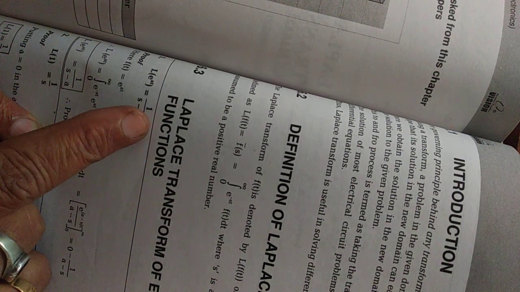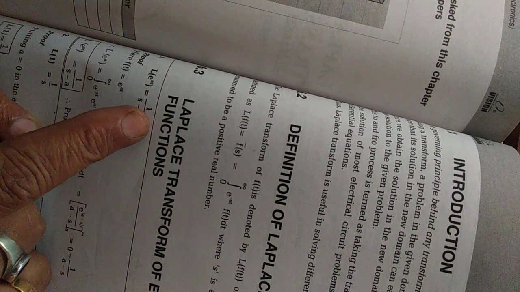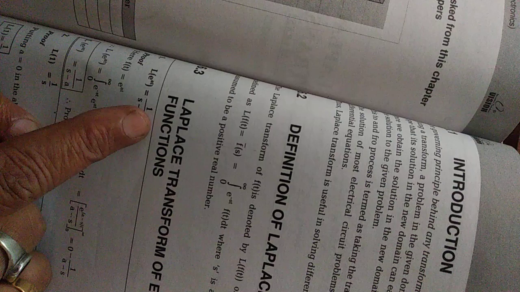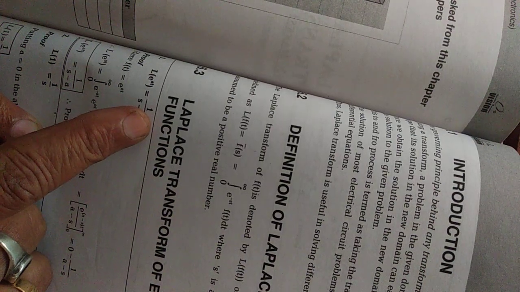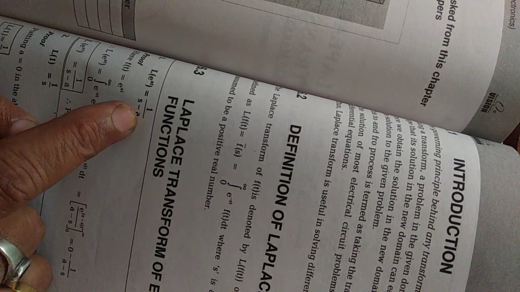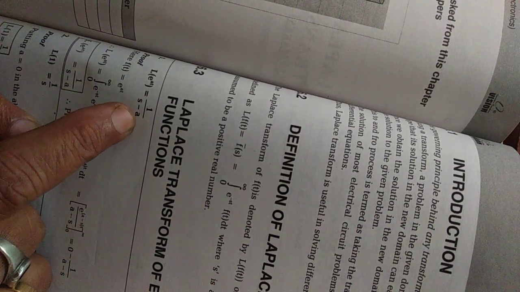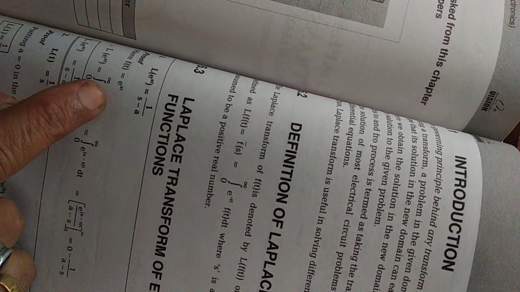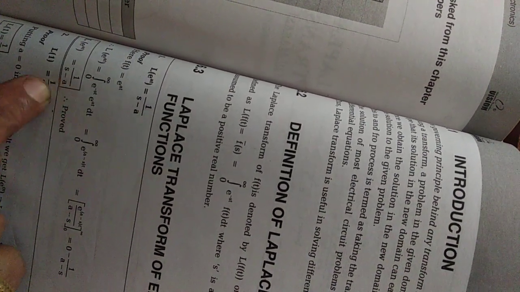You treat this as a standard formula, like the formulas you have seen in integration or in derivatives, and memorize it for when it is needed. So Laplace of e raised to at is 1 upon s minus a.